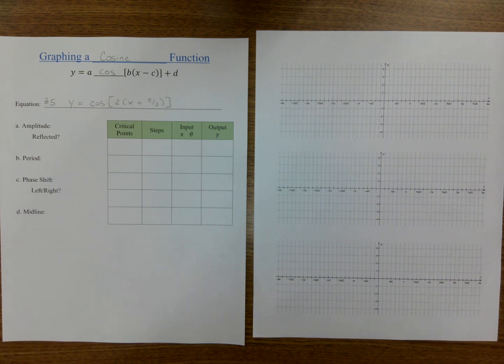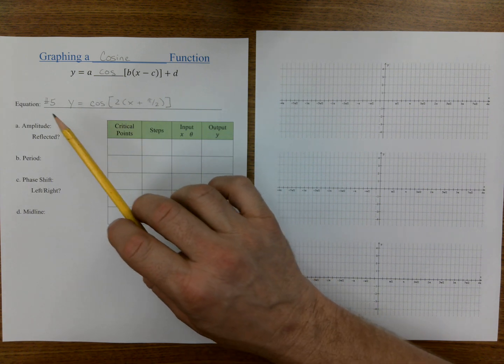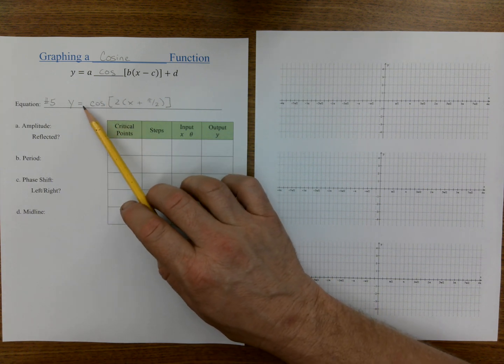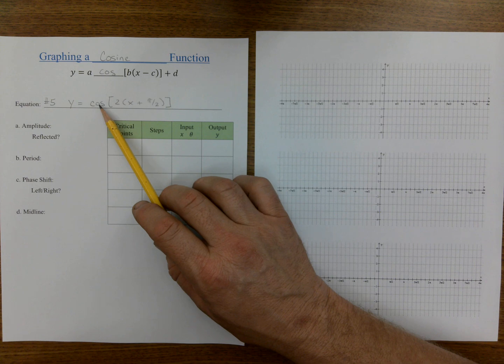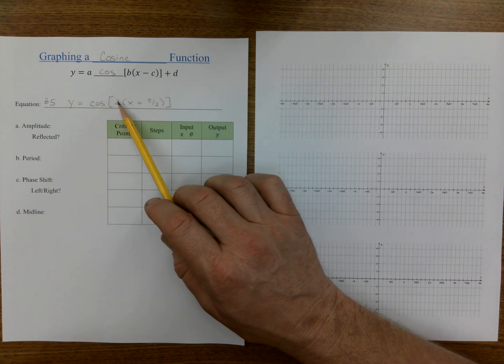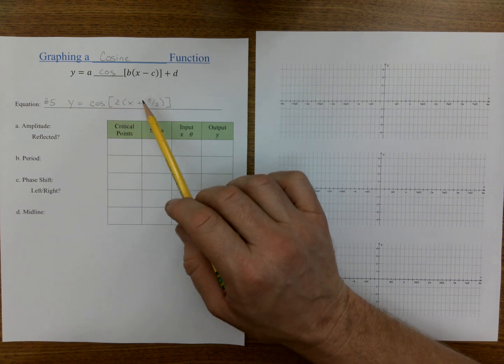All right, hello everyone, this is Mr. Crozier, and I wanted to help you with homework problem number 5 from tonight's homework, which is graph y is equal to cosine of the quantity 2 times the quantity x plus pi over 2.